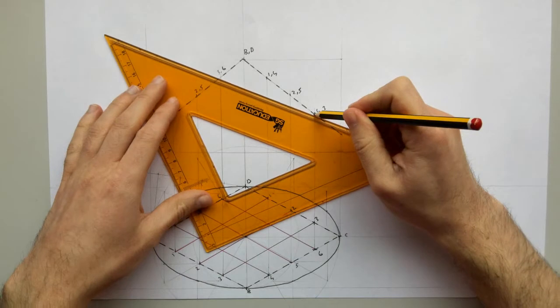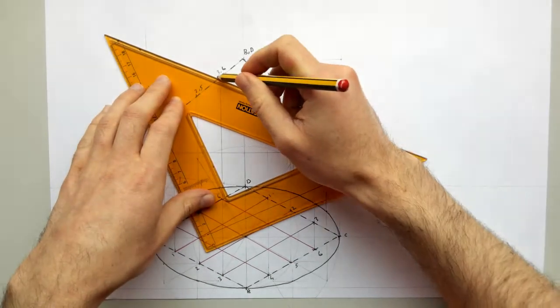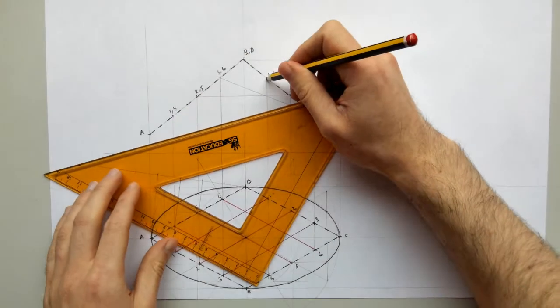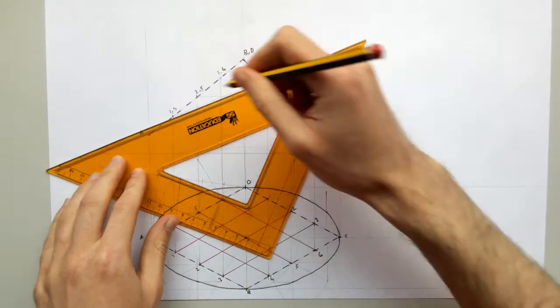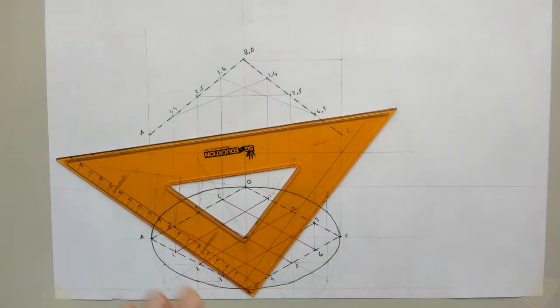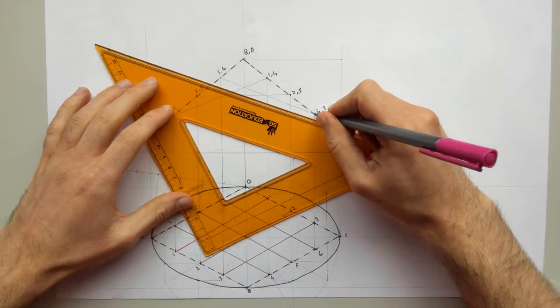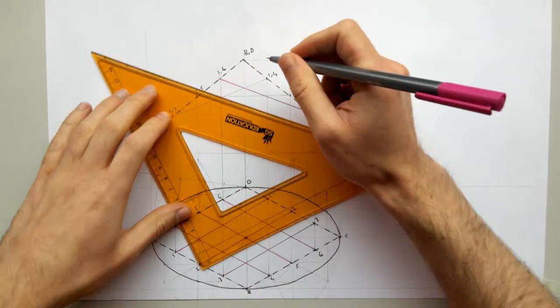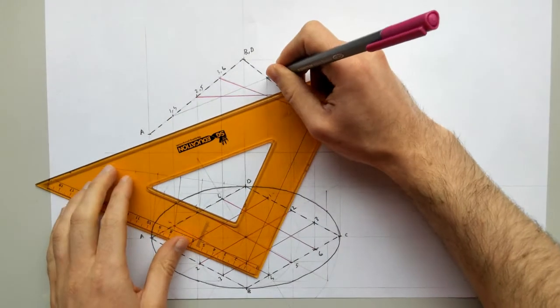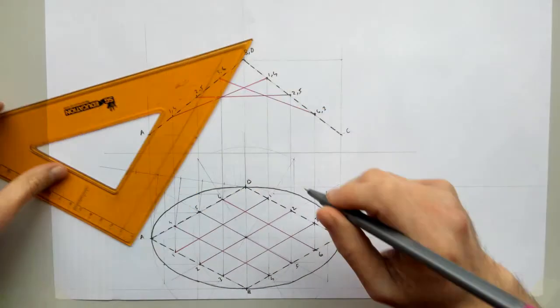So 3 and 6, they connect together there like that. 2 and 5 and 2 and 5 connect together there. And 1 and 4 and 1 and 4 connect together there. And just to show it again, I'll use my colours just to show my points. 2 and 5, 2 and 5, 1 and 4 and 1 and 4.